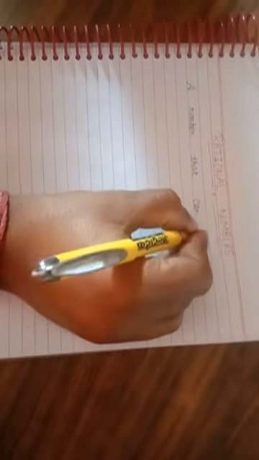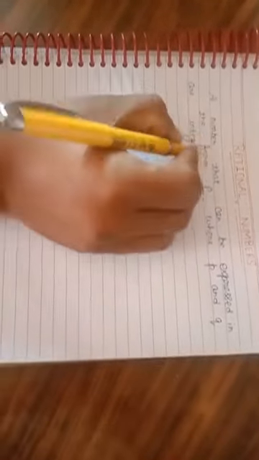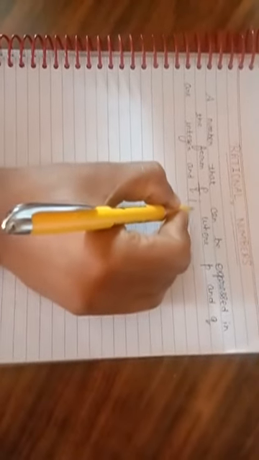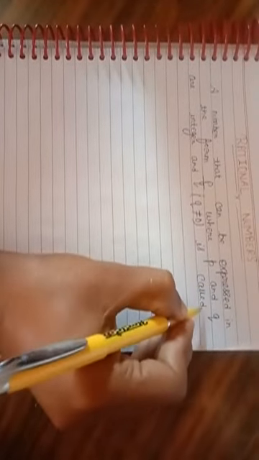I am writing here: a number that can be expressed in the form of p upon q, where p and q are integers and q is not equal to 0, is called a rational number.